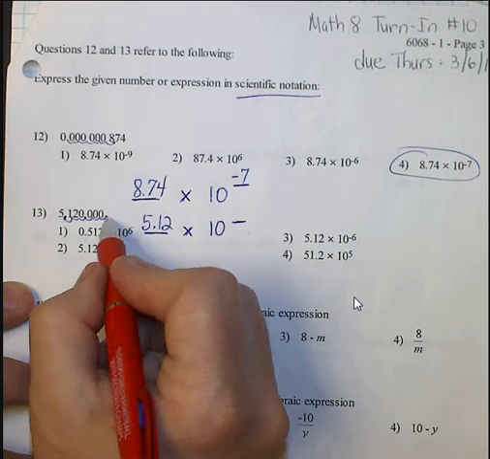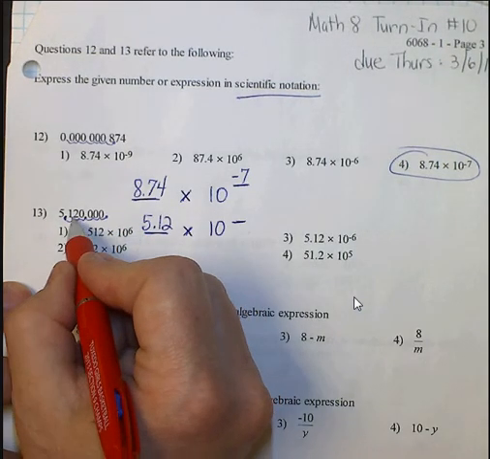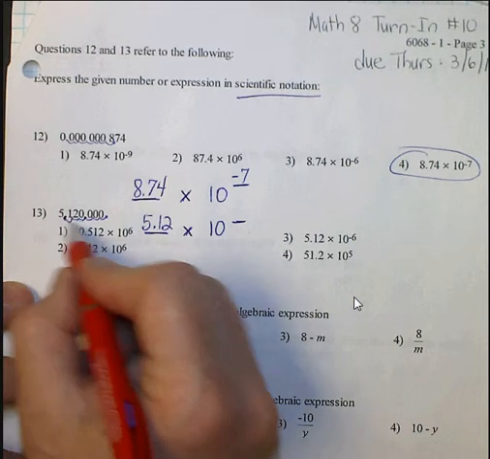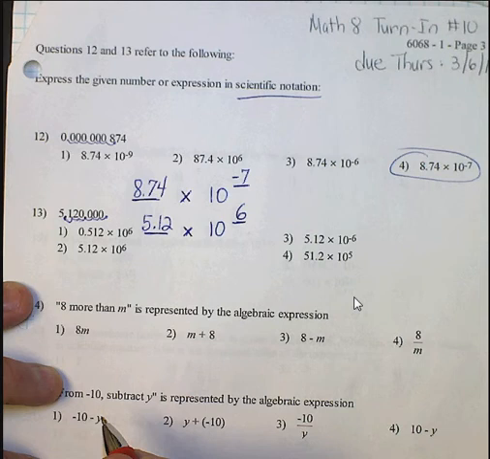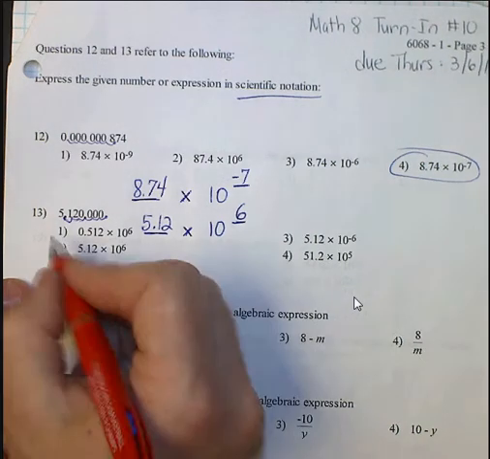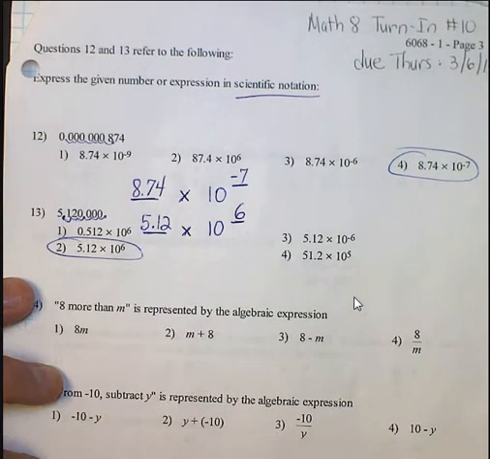How many places did I move it? 1, 2, 3, 4, 5, 6. It's a number that's larger than 1, therefore my exponent is going to be a positive number. So 5.12 times 10 to the 6, and there's your answer.